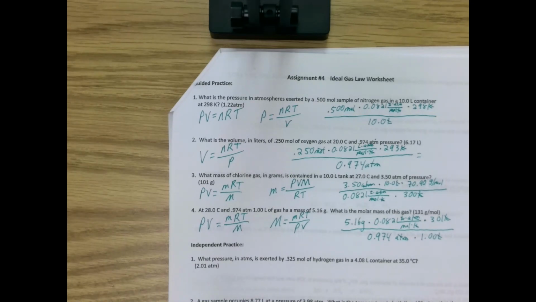Okay? So I couldn't necessarily ask you outright to tell me out of thin air what the identity of this gas is, because there are several gas molecules that could have a molar mass of 131. But I could give you a multiple choice list and ask you what the identity of this gas is.